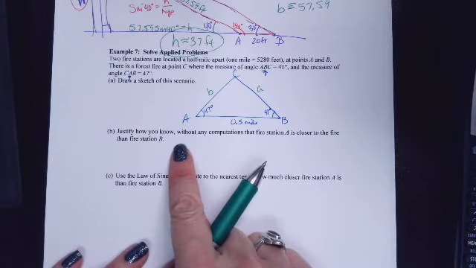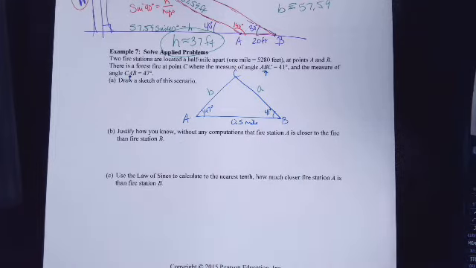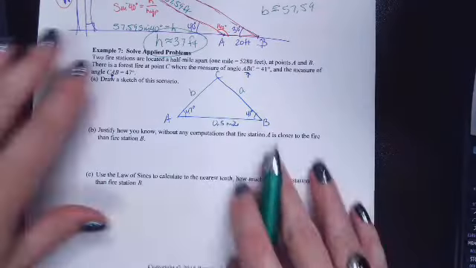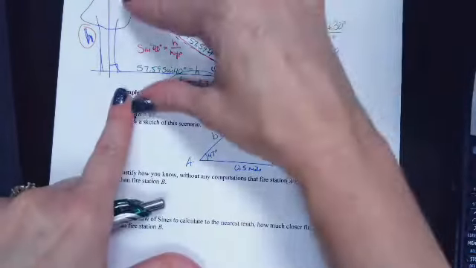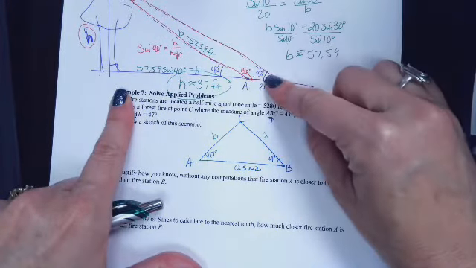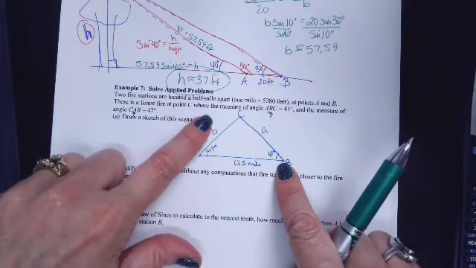Justify how you know without any computation that fire station A is closer to the fire than fire station B. Well, remember I mentioned up here when I move further away, that stretches that angle out and the angle gets smaller. So when the angle is smaller, this side is shorter.